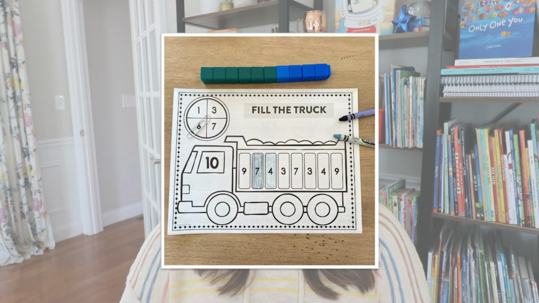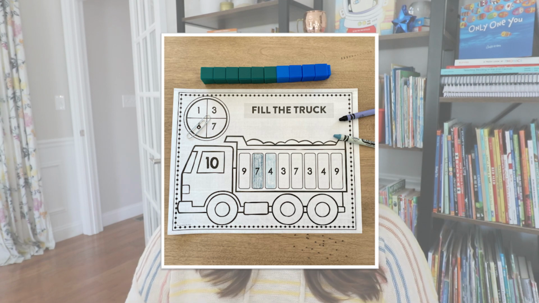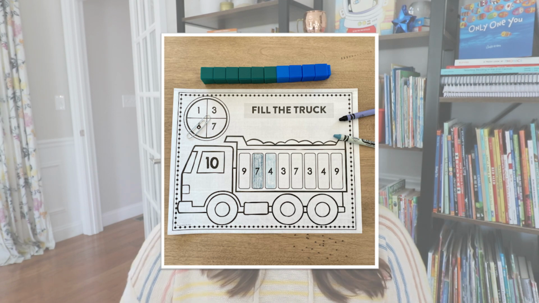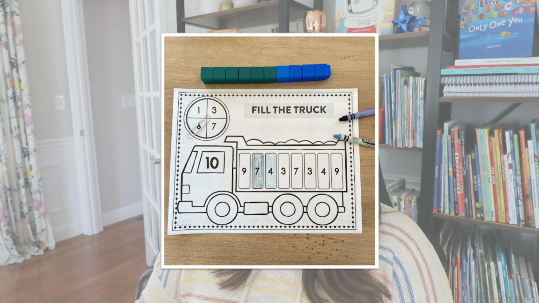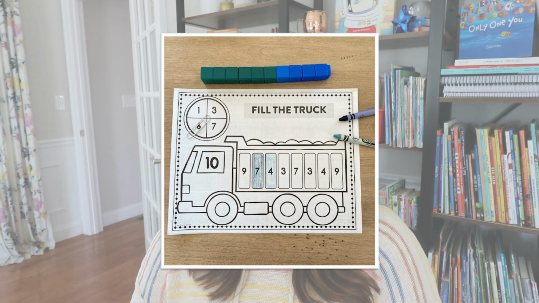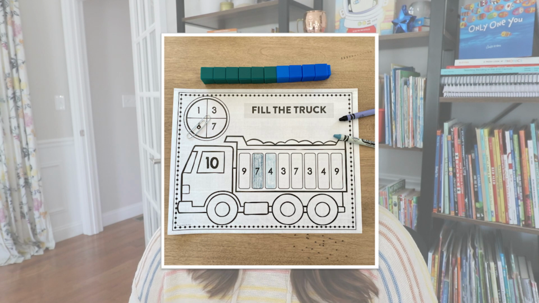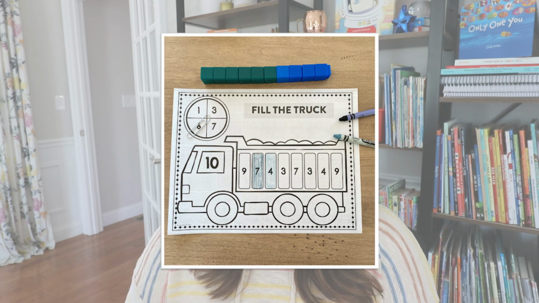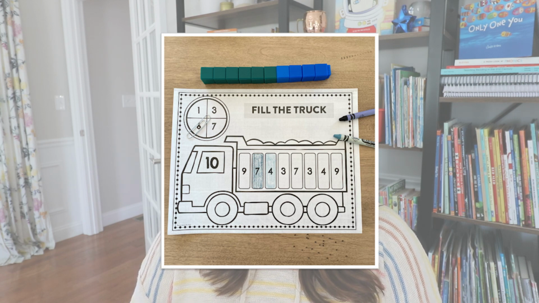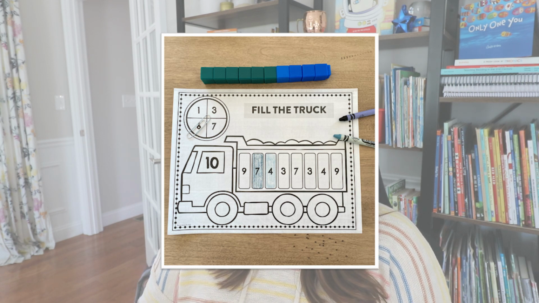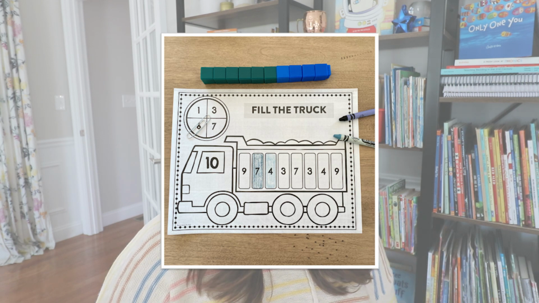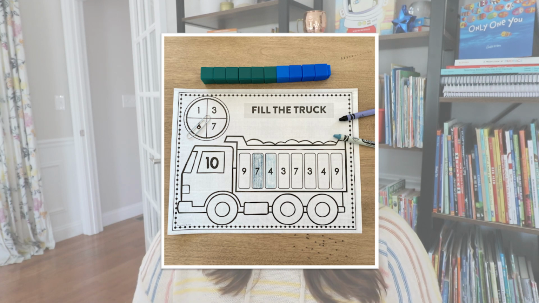Here's one of my favorites. It's called Fill the Truck. So for this one, students are working on how to get to 10. So kind of, again, decomposition. And they're going to start with the number 10, and they have to figure out how many more they need to fill the truck. So they will spin that little spinner, and this one shows it landed on 6. So they will take 6 different cubes, you can see by those green ones up there, and they need to figure out how many more they need to make 10.